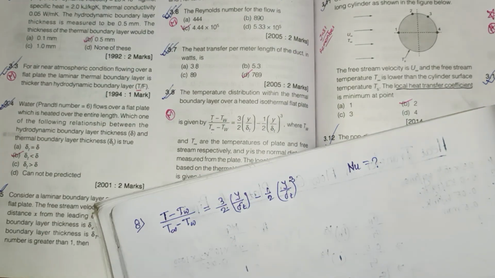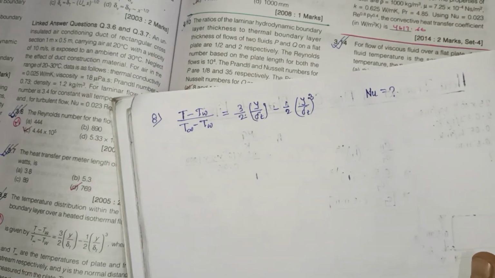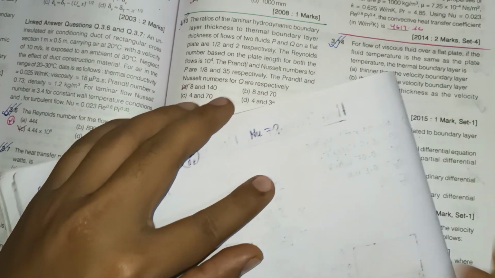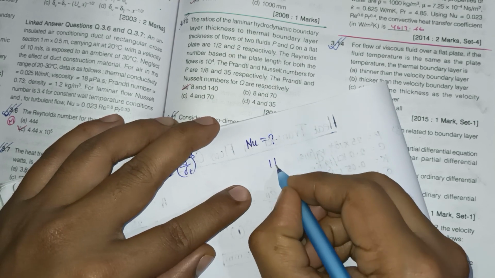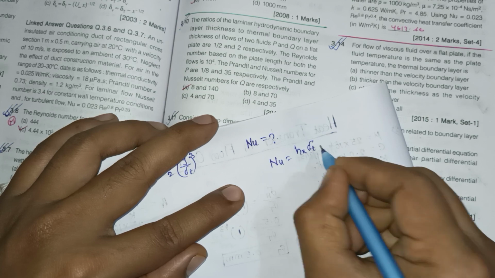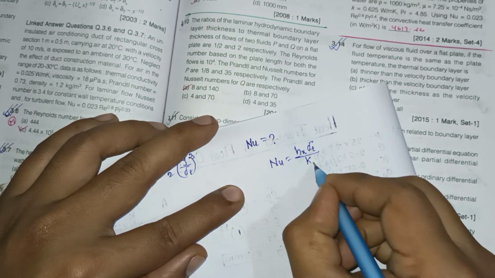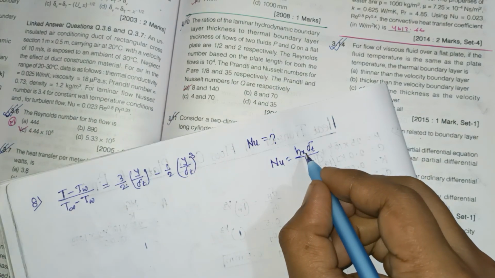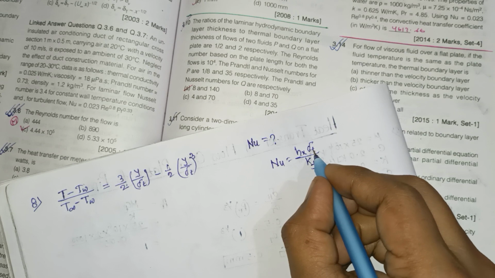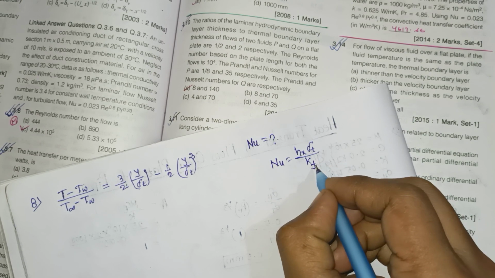You have to calculate the Nusselt number. So how do you calculate this Nusselt number? The Nusselt number in terms of thermal boundary layer thickness is equal to Hx delta T upon Kf. Hx means the convection heat transfer coefficient at location x, delta T means thermal boundary layer thickness, and Kf is the conduction heat transfer coefficient.